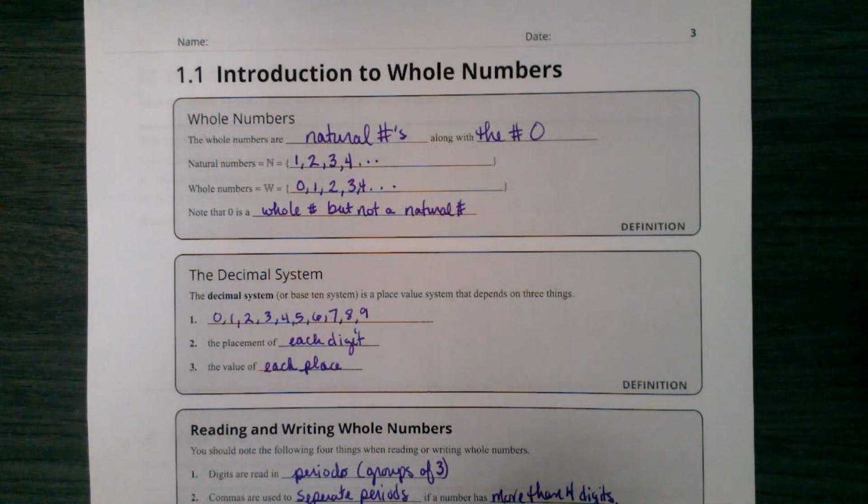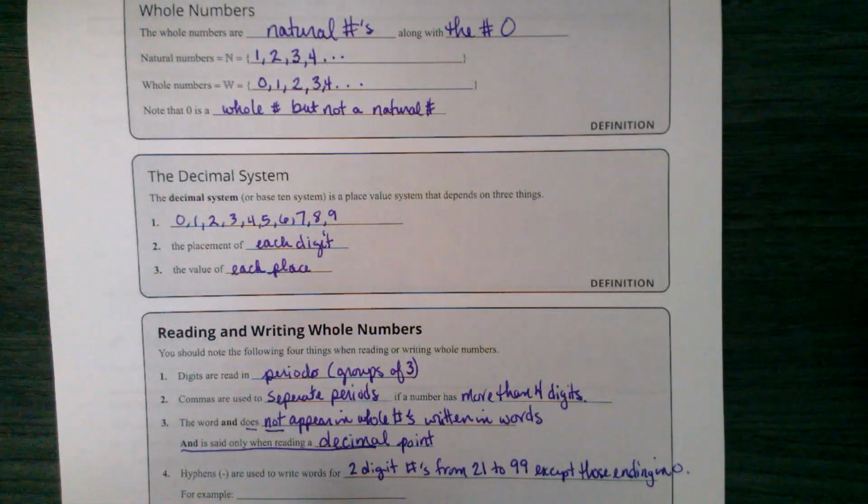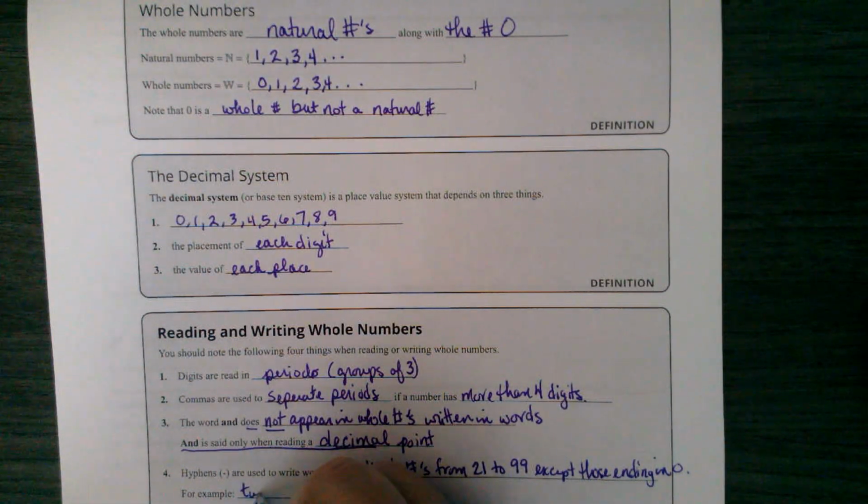Hyphens are used to write words for 2-digit numbers from 21 to 99, except those ending in 0. For example, 21.